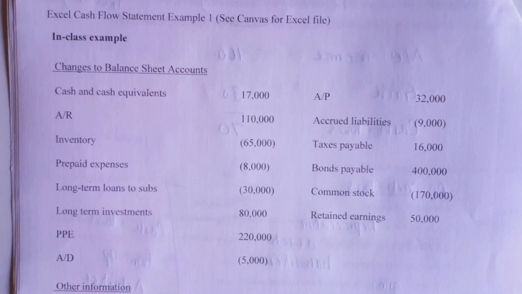Okay, how about change in accounts receivable? What section would I find that in? Operating, good. Am I going to be adding or subtracting that? Do you remember? Subtracting, because it's the opposite with current assets.